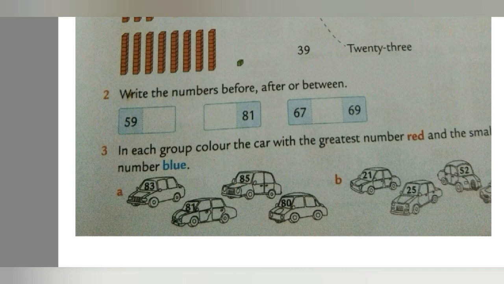Write the numbers before, after or between. If you remember, in grade 1 you have already learnt before, after and between numbers. This is just a revision of grade 1. What comes after 59? 60, yes. So in the box you will write 60. In the same way, what comes before 81? Yes, 80.